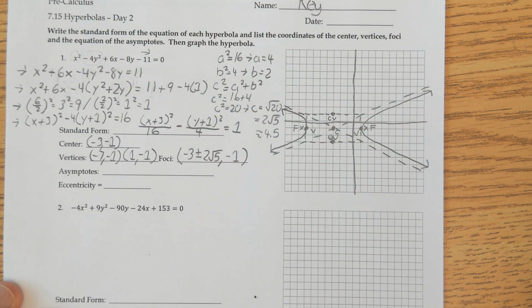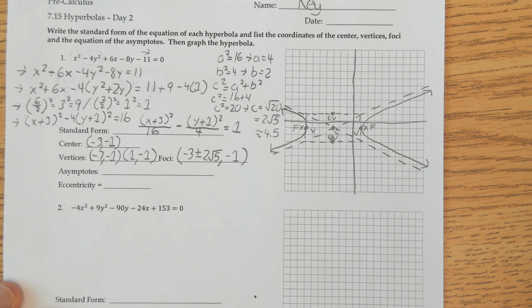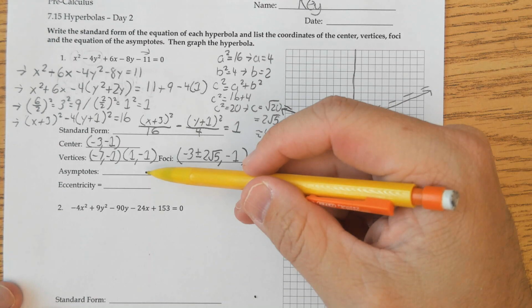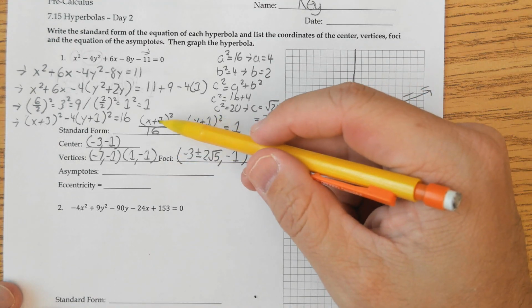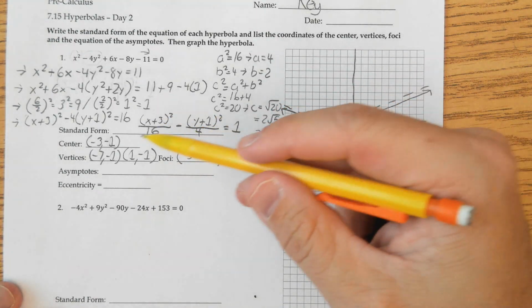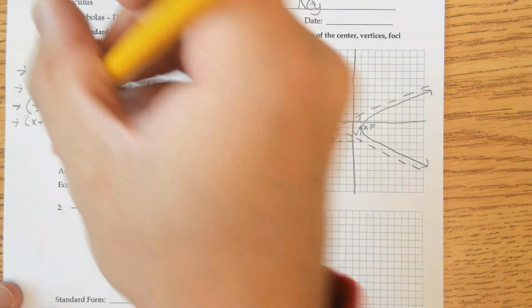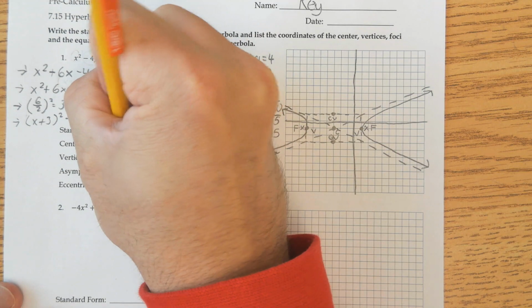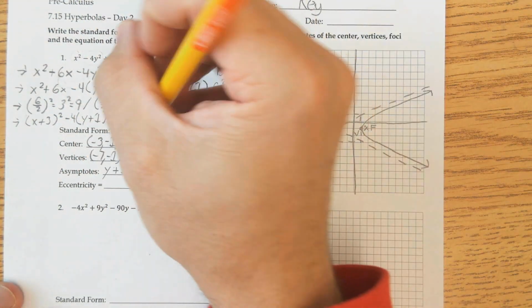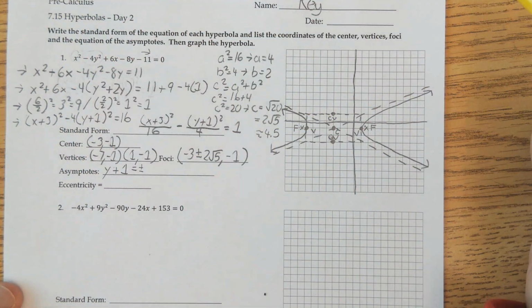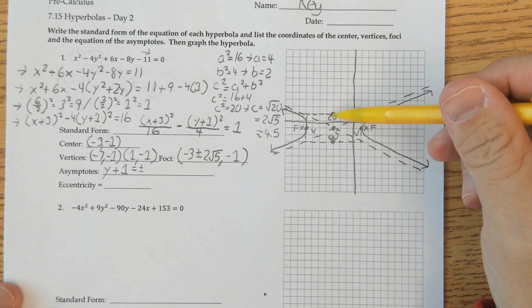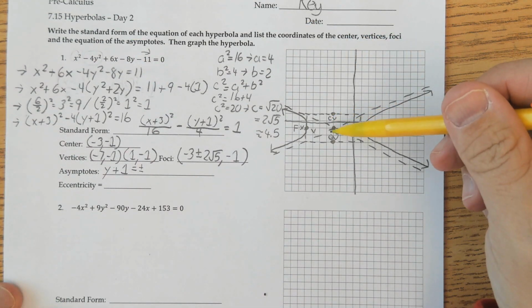Okay, now how do we write the asymptotes? It's always going to be y minus k. So pretty much when you're writing the asymptotes, it's opposite. You keep, because it's y minus k and our center is -3, -1, it's going to look like this. We're going to get y plus 1 equals plus or minus, now how do we know when it's b over a or a over b? Well, just ask yourself this from the center, what are you doing?